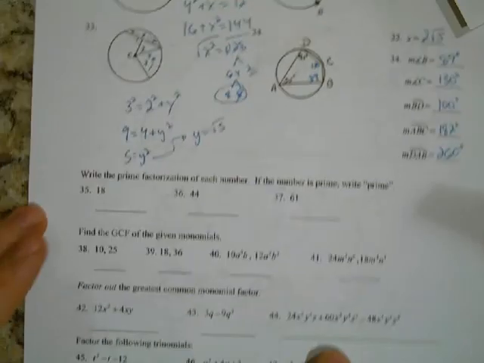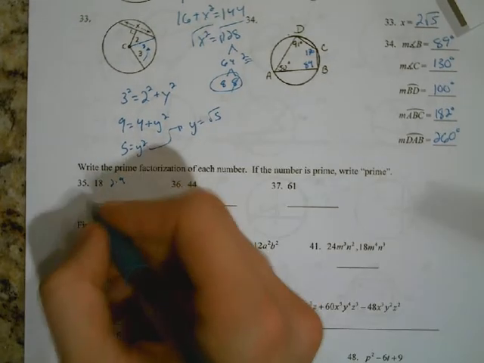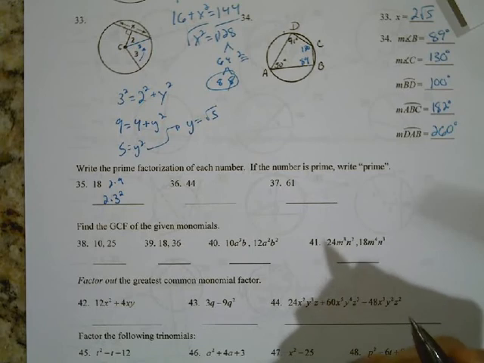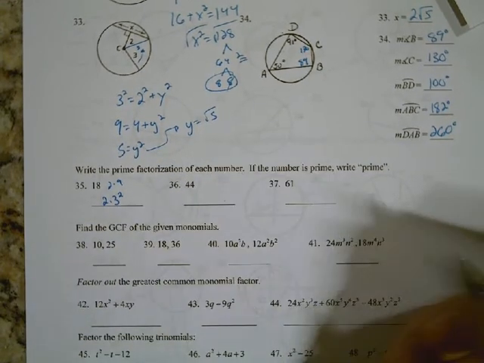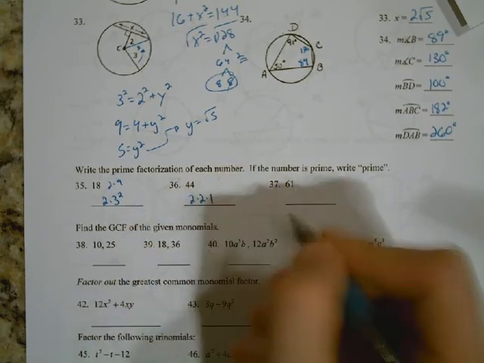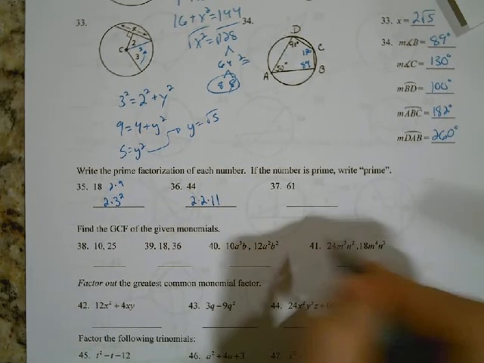All right. Prime factorization for each number. Now these are all the prime numbers that multiply together. This is 2 times 9, and 9 is 3 times 3. So 2 times 3 times 3, or 2 times 3 squared, is going to be that answer. 44, I've got 4 times 11. 4 is 2 times 2, so we got that 11, so you can write 2 times 2. You can also write it 2 squared.